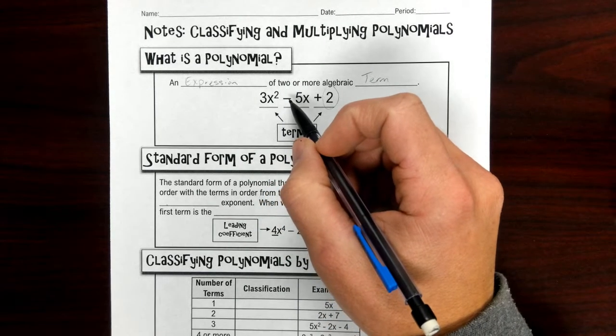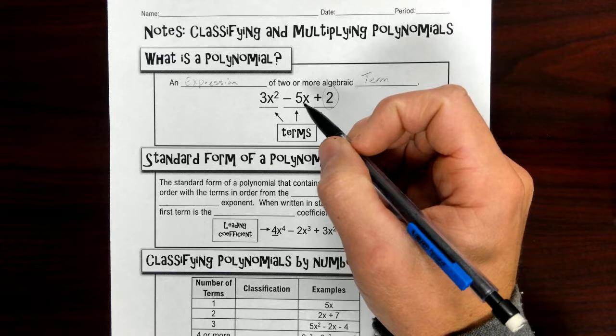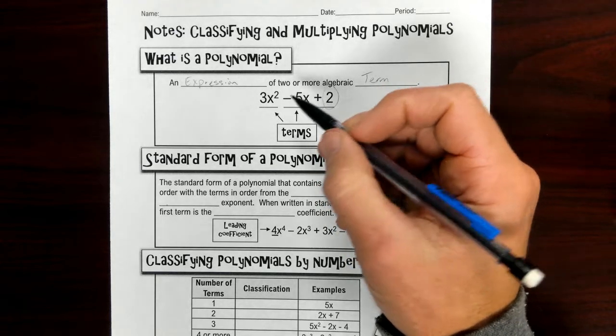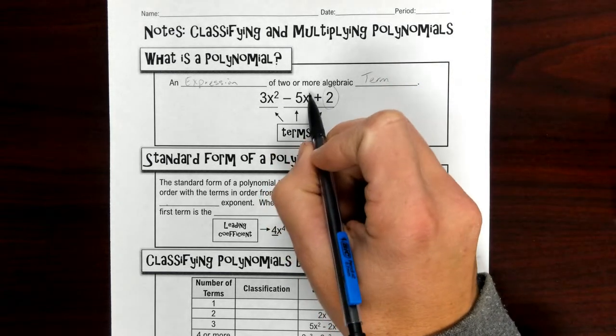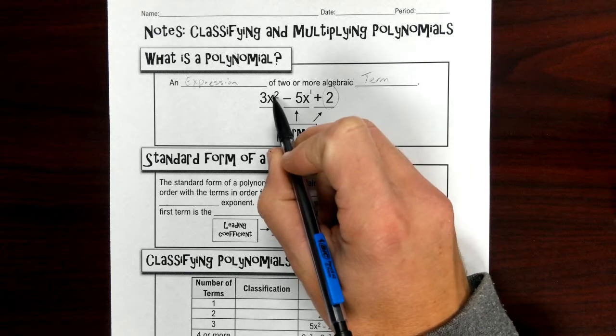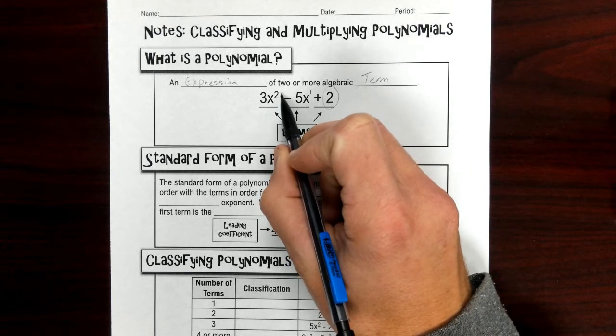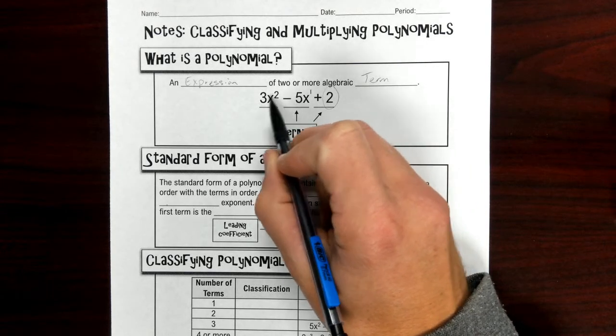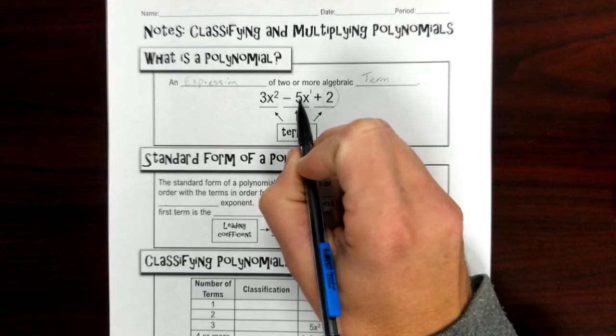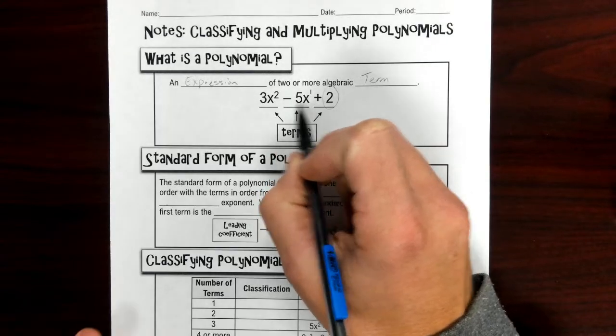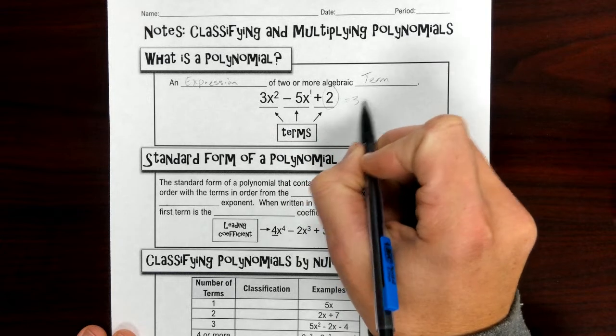Now let's go back and review like terms, right? Like terms are the same variable raised to the same power. So these are not like terms because this is an x to the first power, this is an x squared. So we cannot combine these two. Those are separate terms. Those are all three separate terms. So this would be three terms.